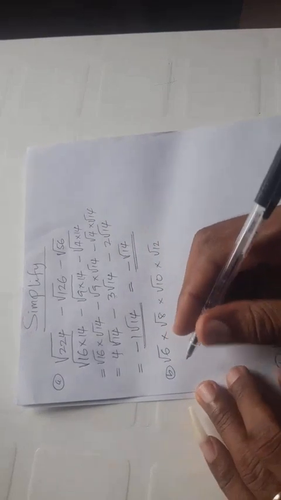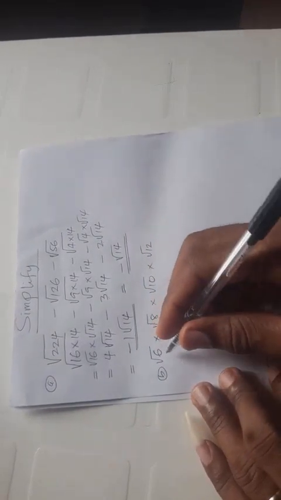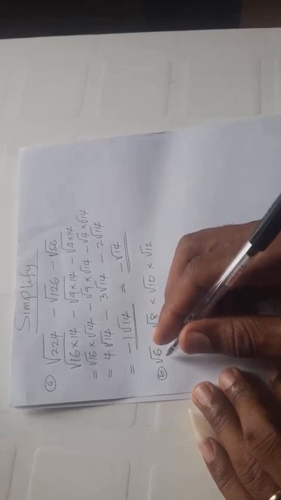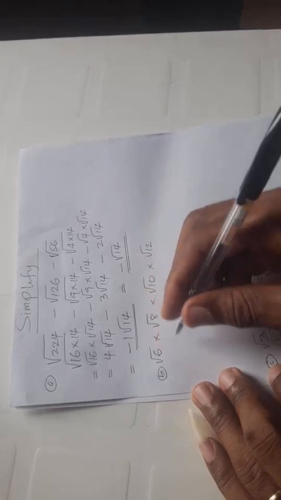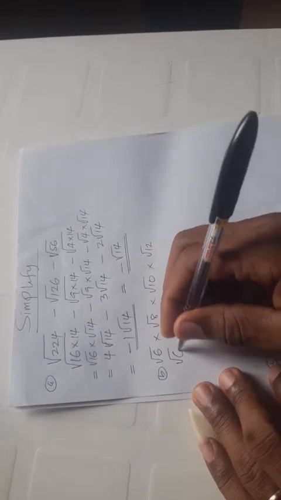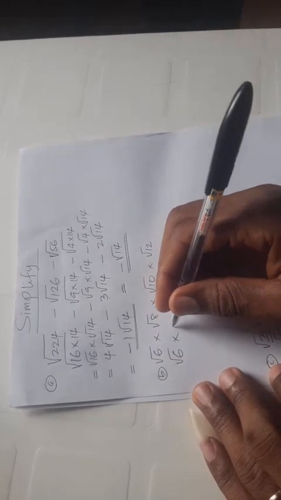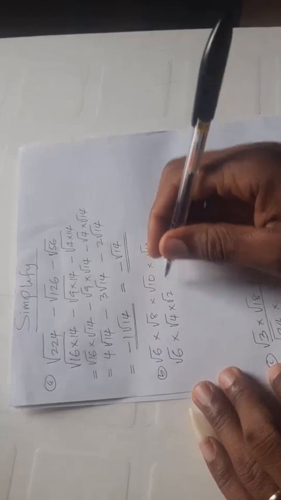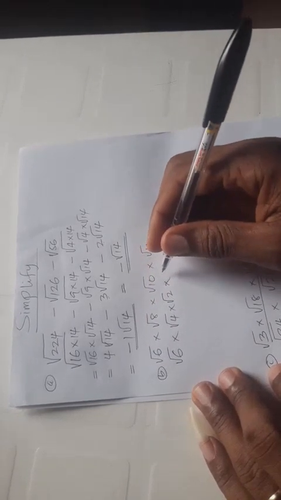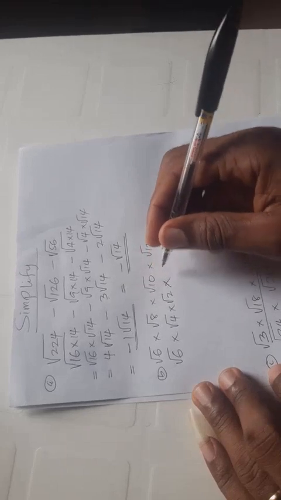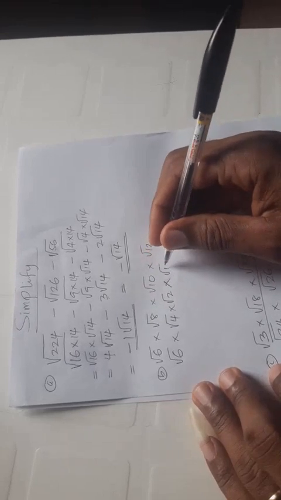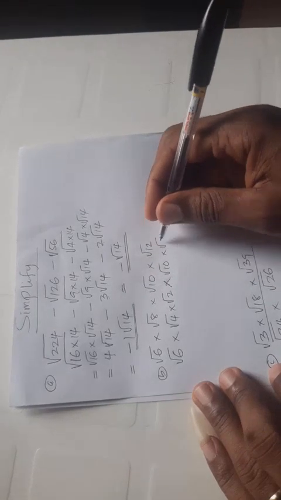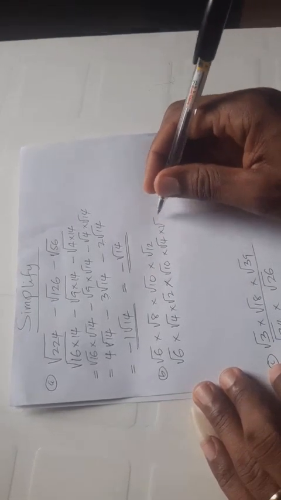Then the second one, you see root 6. If you break it down to 2 and 3, 2 is not a perfect square, 3 is also not a perfect square, so leave it the way it is. Then 8 can be broken into root 4 times root 2. If you break 10 into 5 and 2, neither is a perfect square, so leave root 10 the way it is. Then root 12 can be broken into root 4 times root 3.